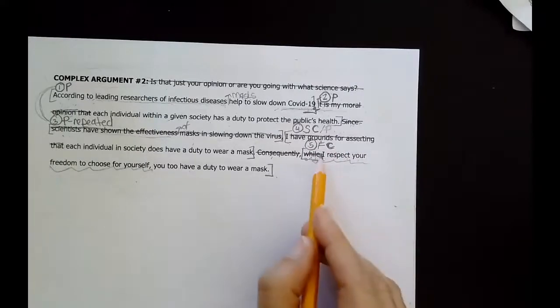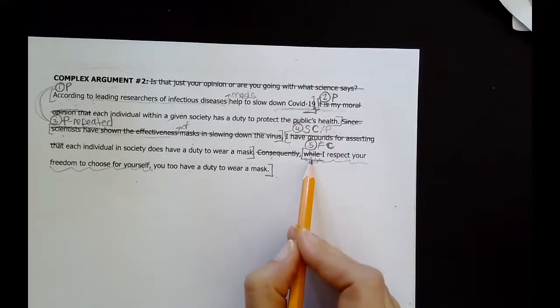All right, so a mistake that some students make is they cross out only the discount indicator.